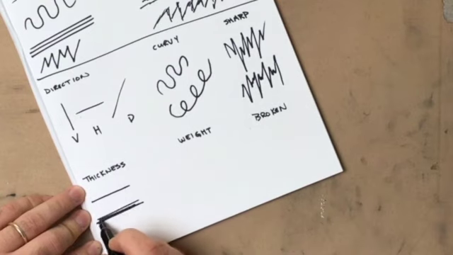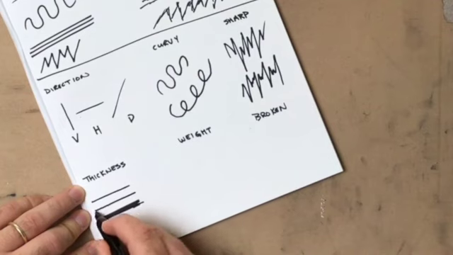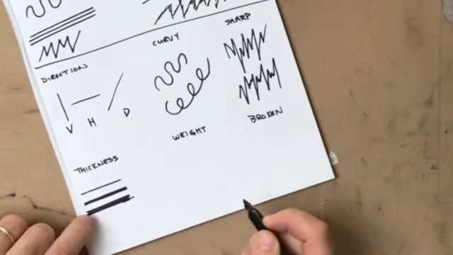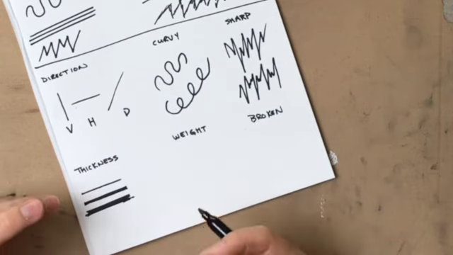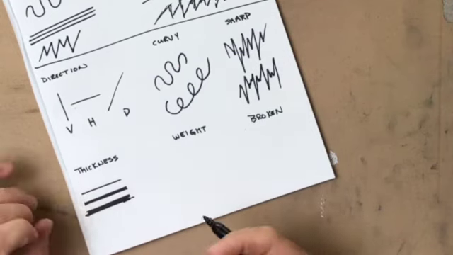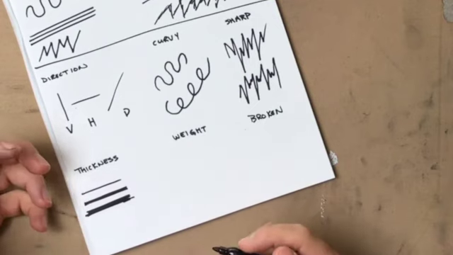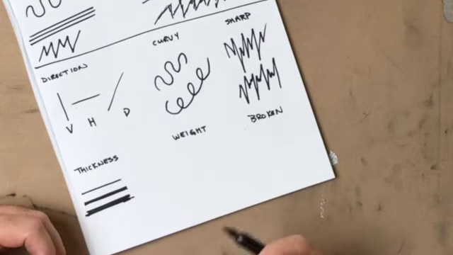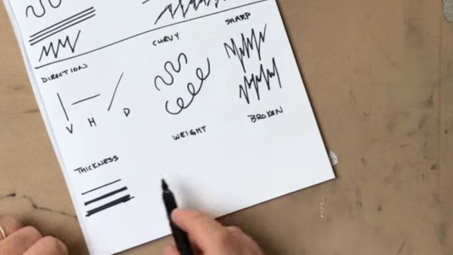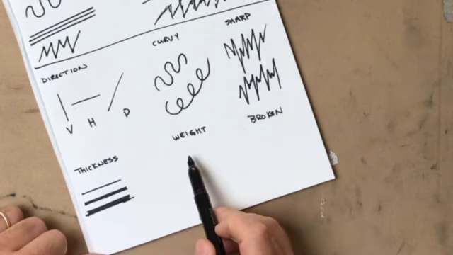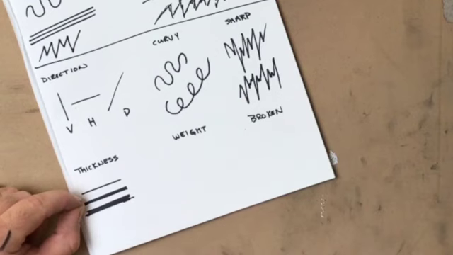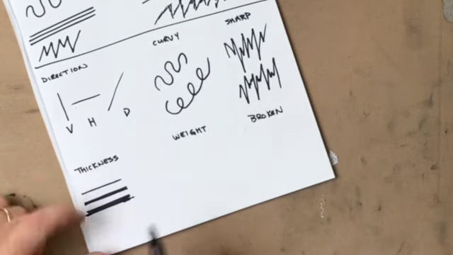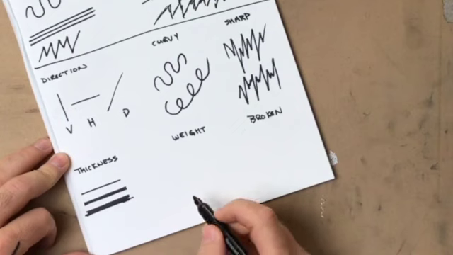Lines can also have different thicknesses, and primarily we'll think of this in three different levels. We can think of thin, medium, and thick. This is one of the most underused qualities of line because many people will just use one thickness. But when you start using a variety, it gets to be a lot more interesting because you're able to create emphasis in different areas. Really, really important skill to be thinking about when creating your work.